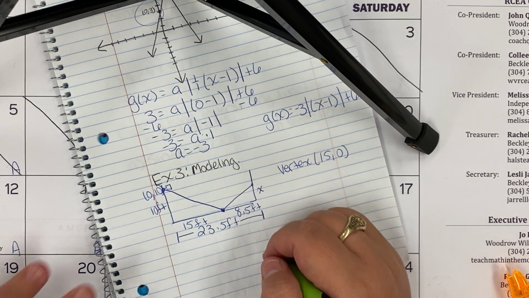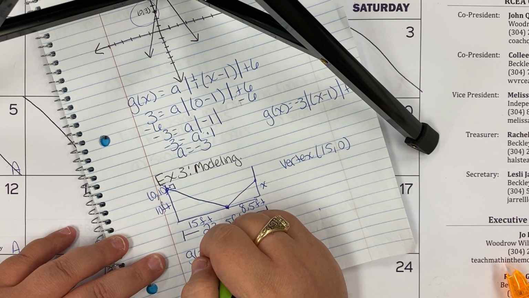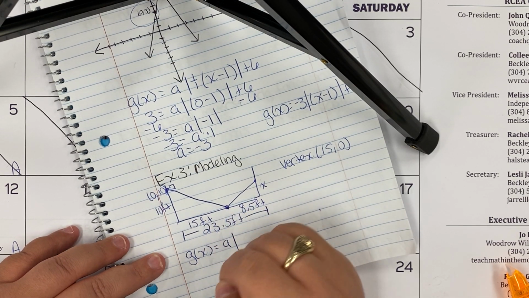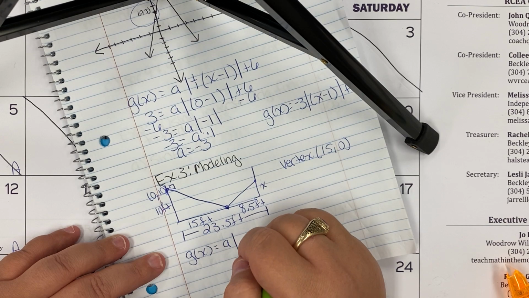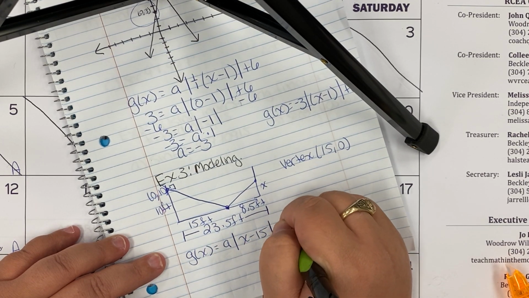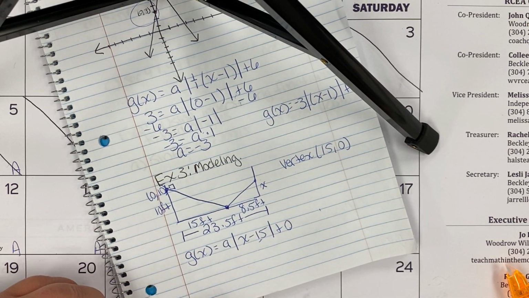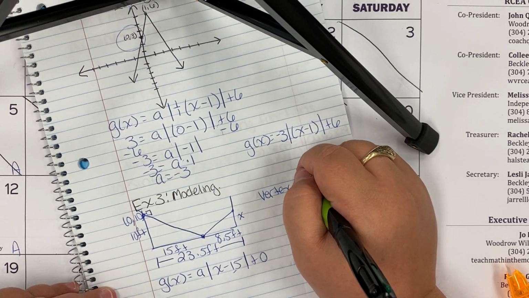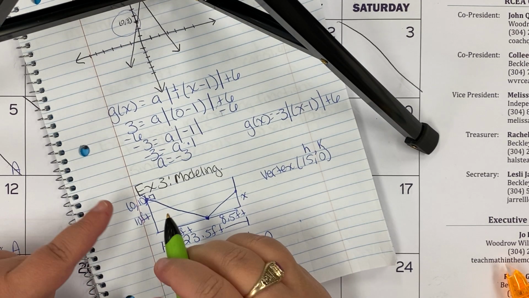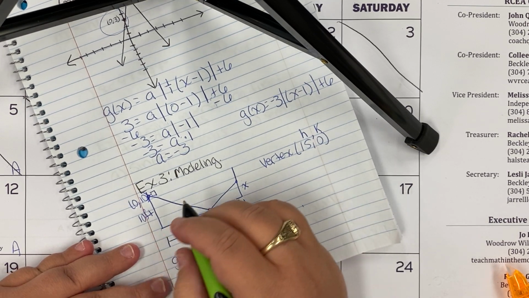So starting off with our graph, we have g of x equals a times the absolute value of x minus 15 plus 0, because that's our vertex, h, k. So now we can use this point 0, 10 to find what a is.